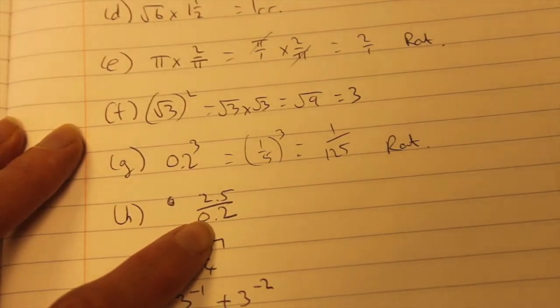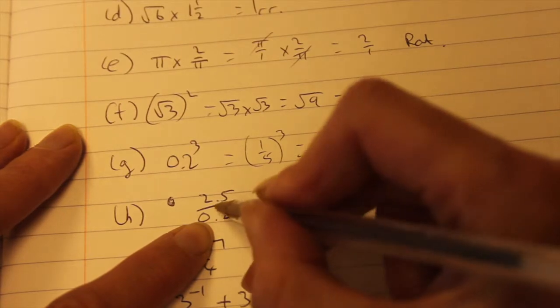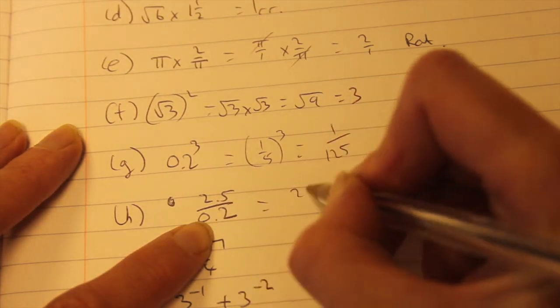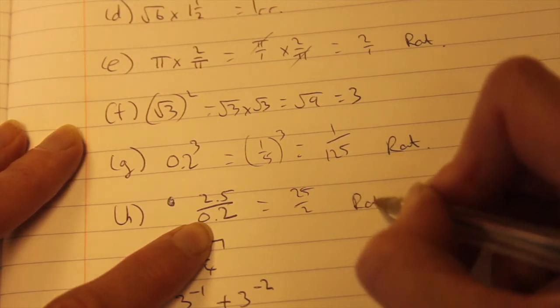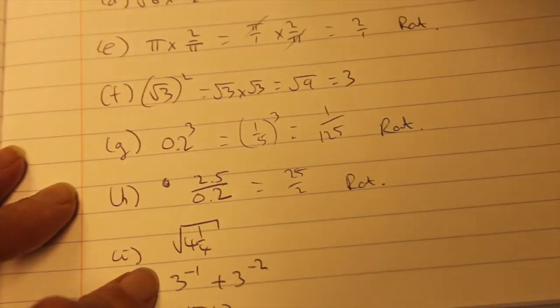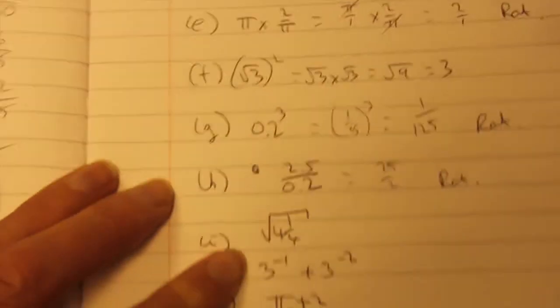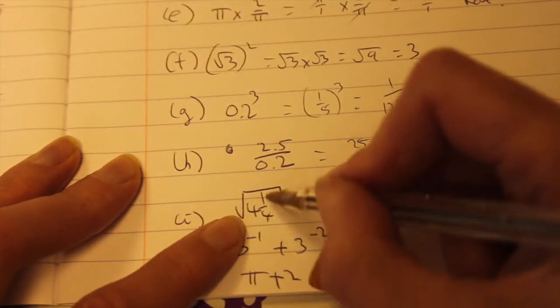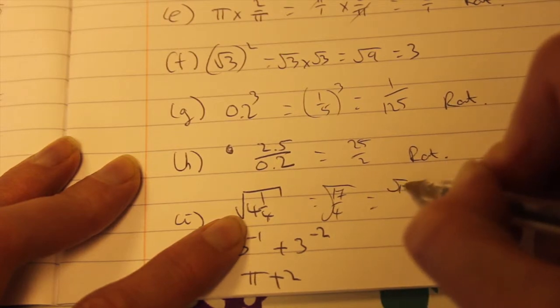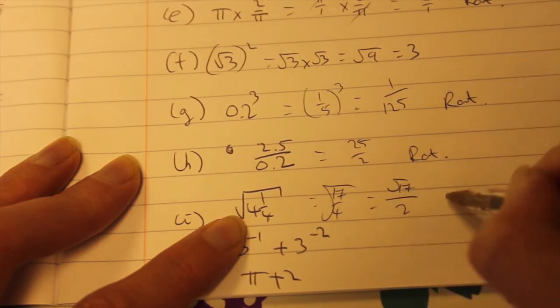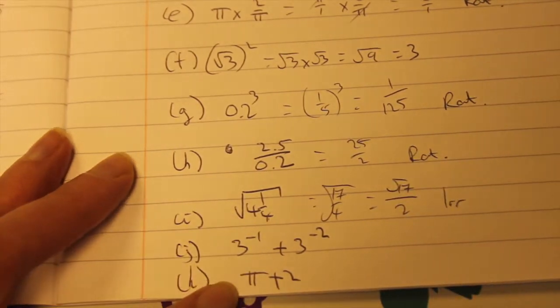H. To check this one out, I'm going to fix it up a wee bit. So I'm going to move a decimal point, so it's 25 over 2. That's written as a fraction as it is, so it's rational. I needs a little work to it. So 4 times 4 is 16, add 1, 17 over 4. Square root of 17 doesn't work out evenly for you, so that's an irrational number.